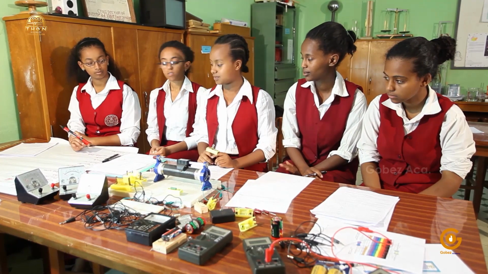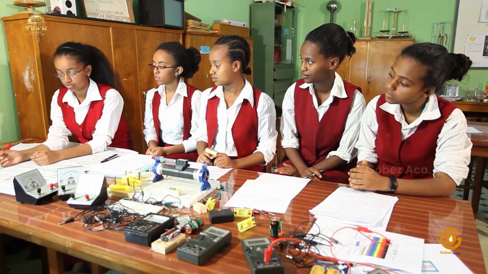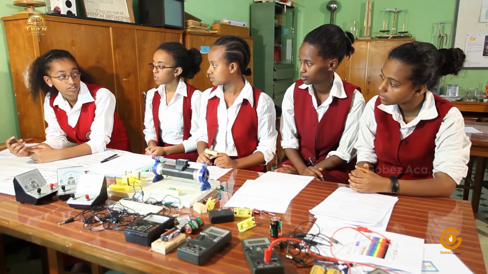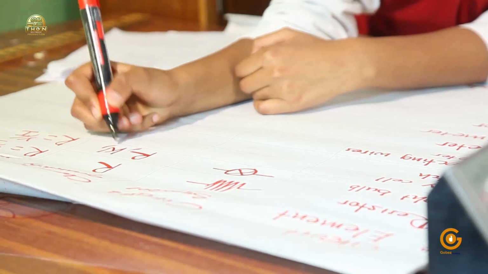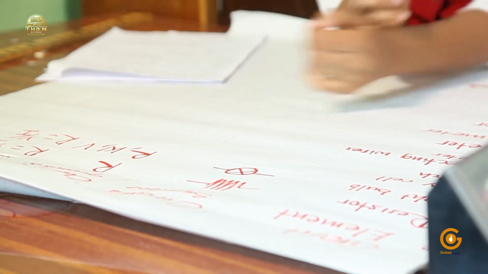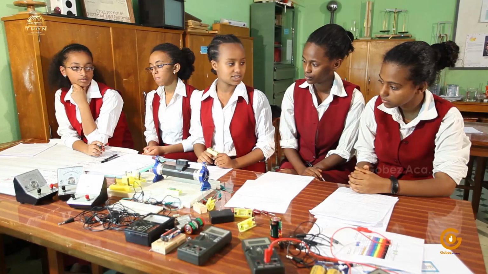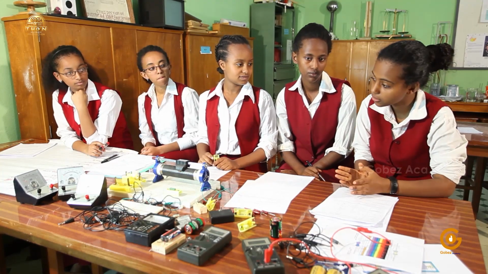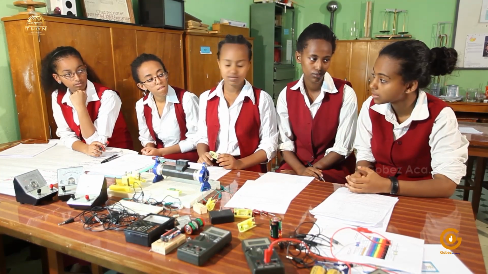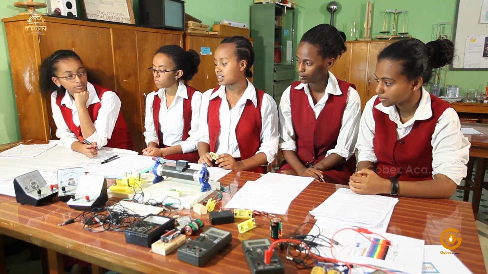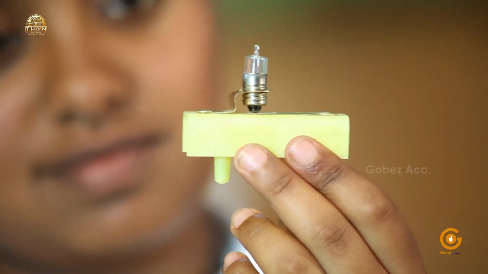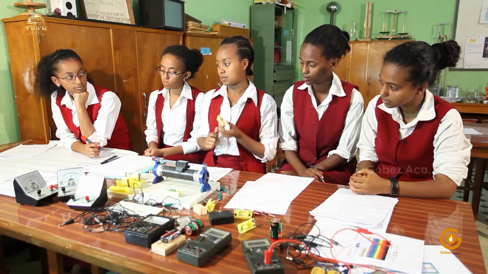Power. Okay. I think it also characterizes the resistance and voltage. And the method of measurement? Yeah, we can measure the power using the formula voltage times current. So P is equal to V times I. Okay, and it also has two terminals. So the light bulb has two terminals.